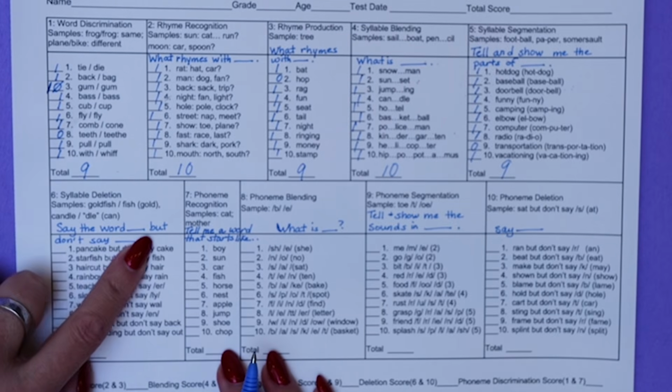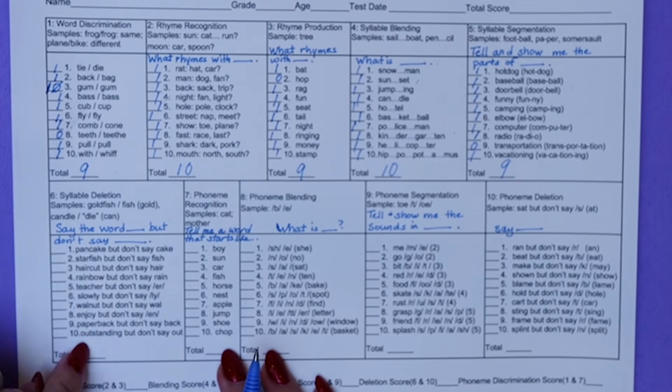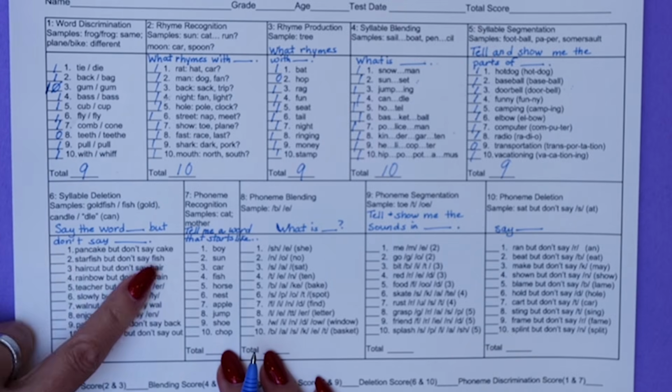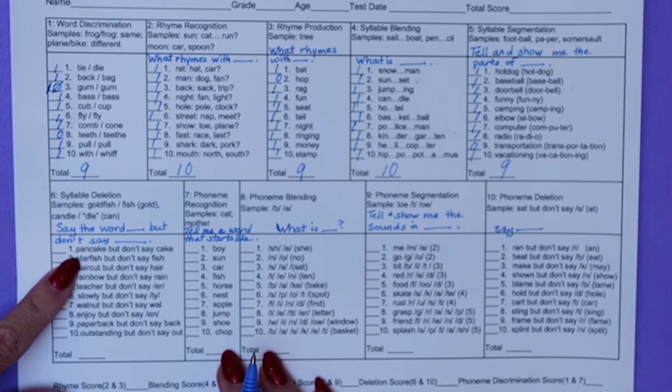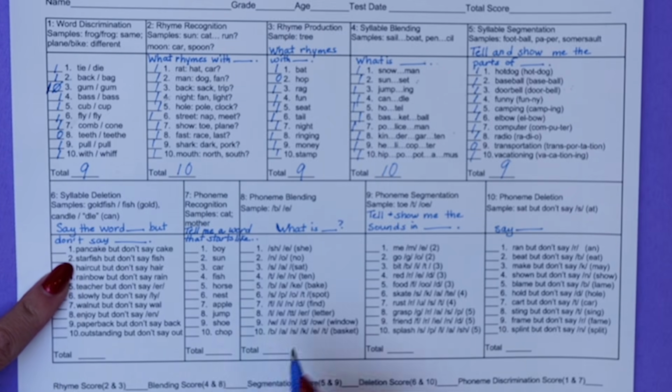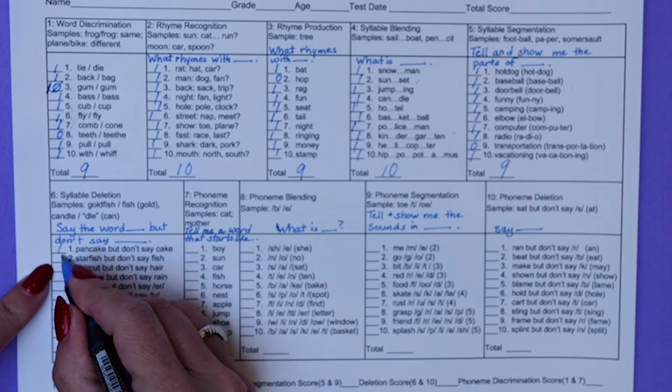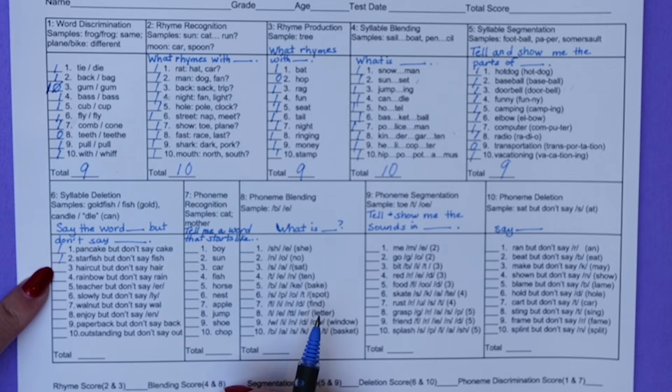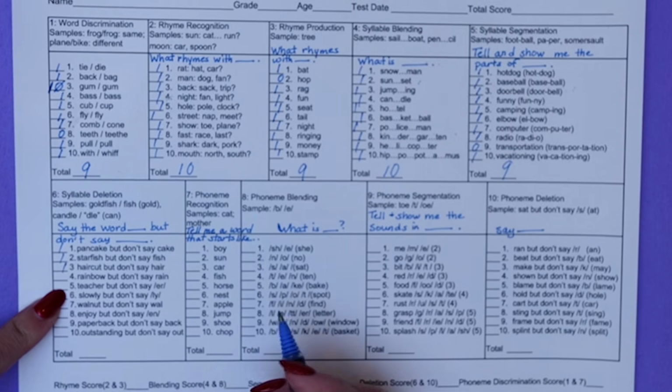Say the word, and then you give what is in the response box here, but don't say. Here we go. Say the word pancake, but don't say cake. Pan. Say the word starfish, but don't say fish. Star. Say the word haircut, but don't say hair. Cut. Say the word rainbow, but don't say rain. Bow.